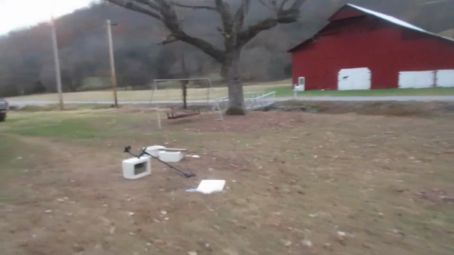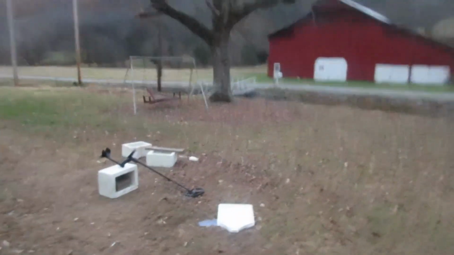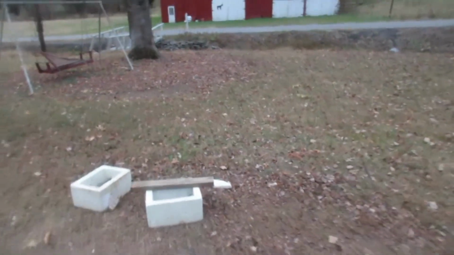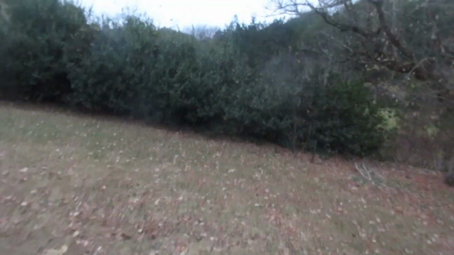If I take this machine out to a site and I keep digging signals that are locked up on 1, 4-way, 6-way sweeps, if I keep doing that, I'm eventually going to dig a non-ferrous target. Does everybody agree with that? I've shown some tests already.